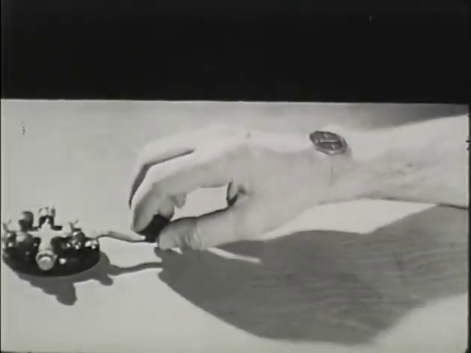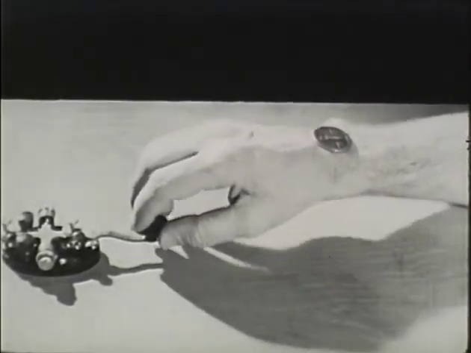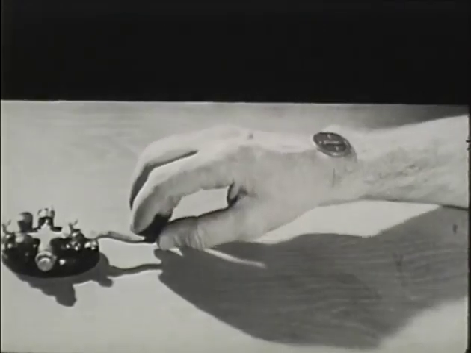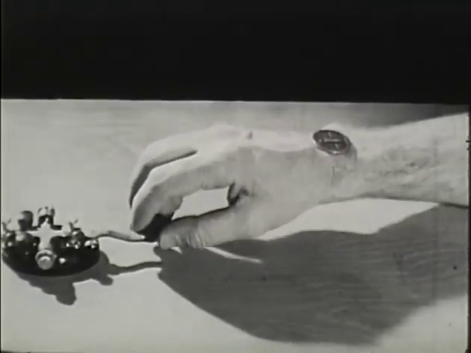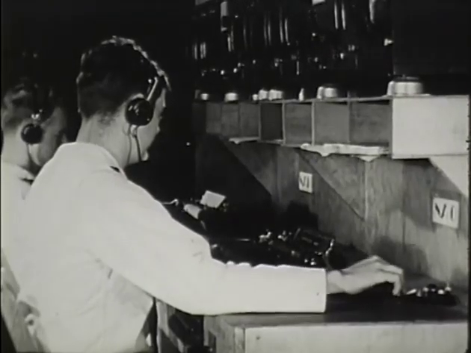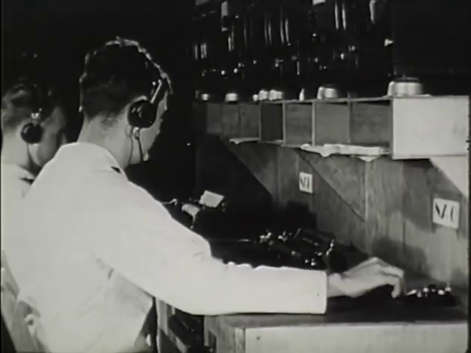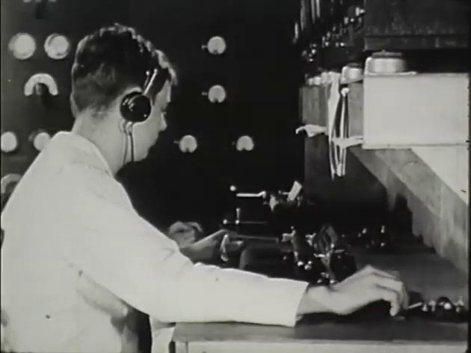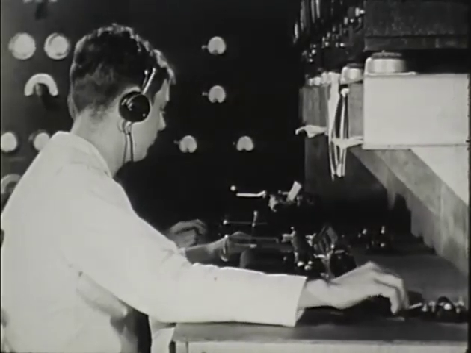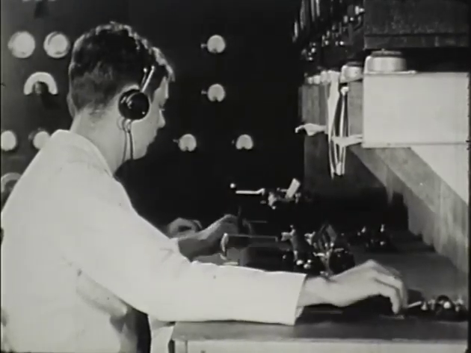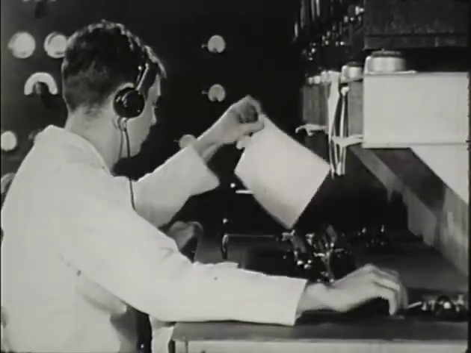In good sending form, the wrist is parallel to the table, relaxed and steady. A good sender can transmit for hours without the coin slipping off. Notice how relaxed this man is and how easily he sends. He has been transmitting steadily for 2 hours. He is fresh, still going strong, and can keep on going because he has mastered the technique of easy sending.